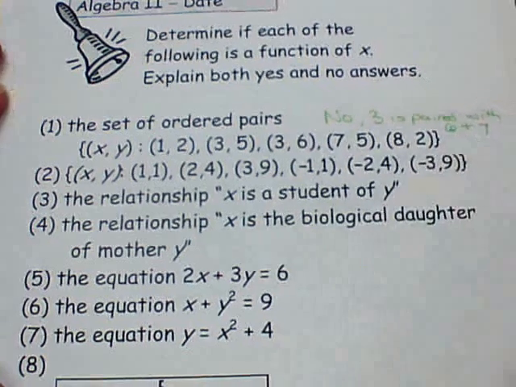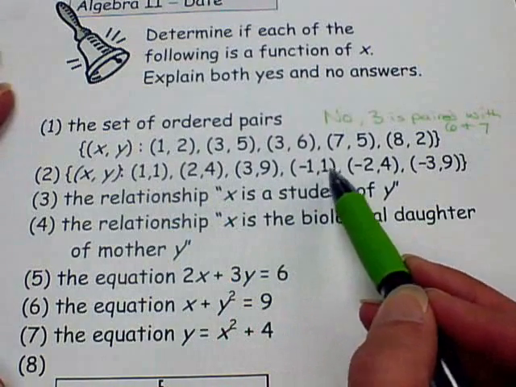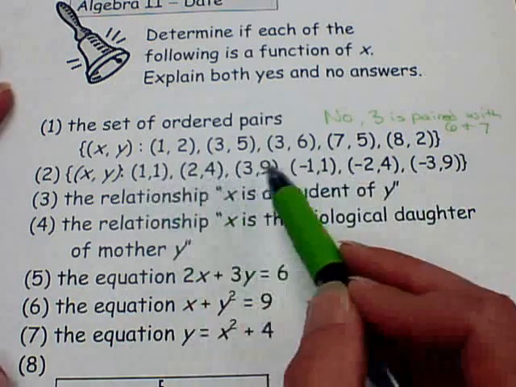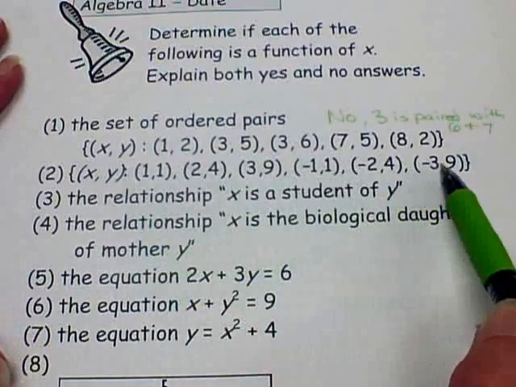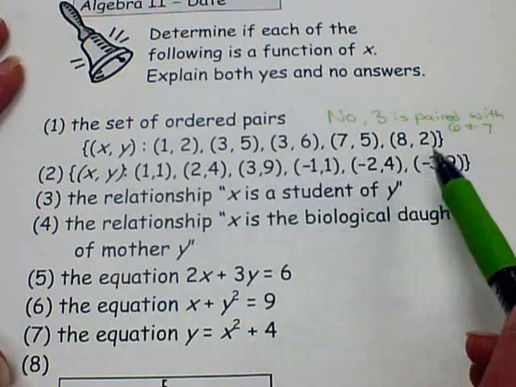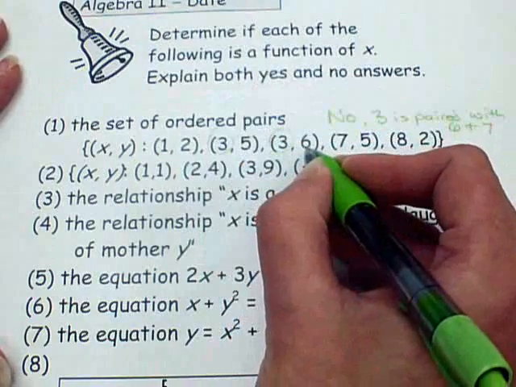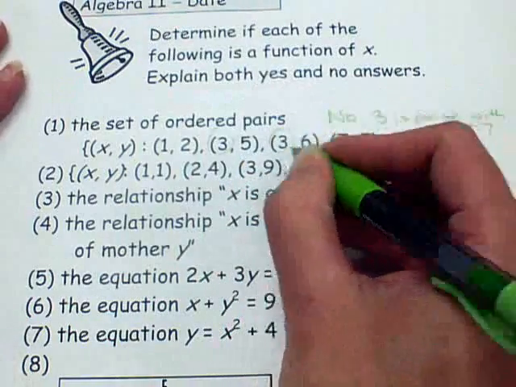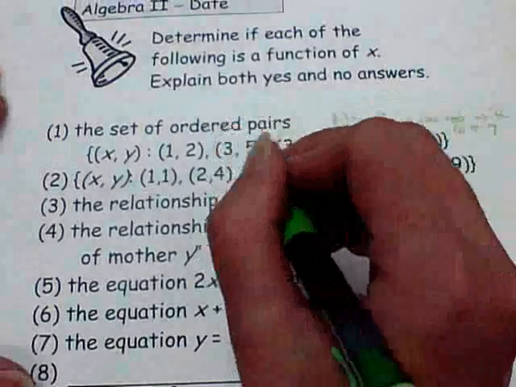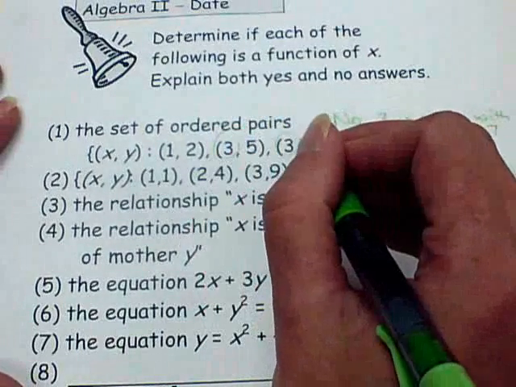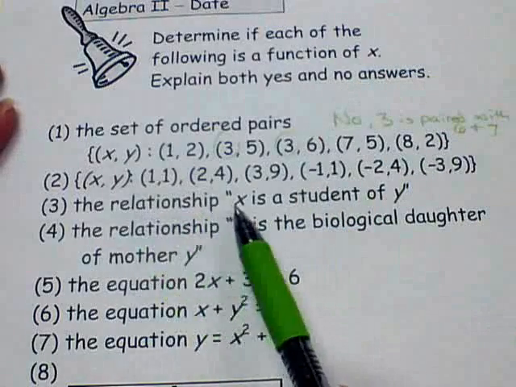What about the next one? Okay, on the next one, 1 is paired with 1, 2 is paired with 4, 3 with 9, -1 with 1, -2 with 4. Each of those x values, or the first component in the ordered pair, do you notice it's not repeated? That gives you a clue. Now here, because the 3 was repeated, we'd look at what it's paired with, and it was paired with something different. Now, what if somebody had accidentally written down the same point twice? Well, it's the same point. That doesn't change anything. It matters if it's paired with something that is not the same.